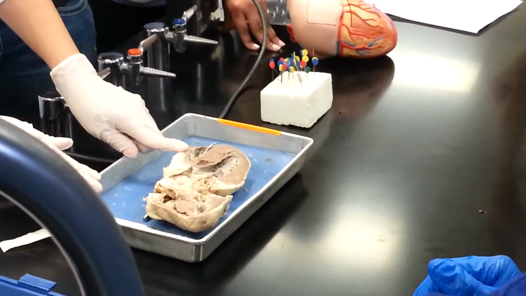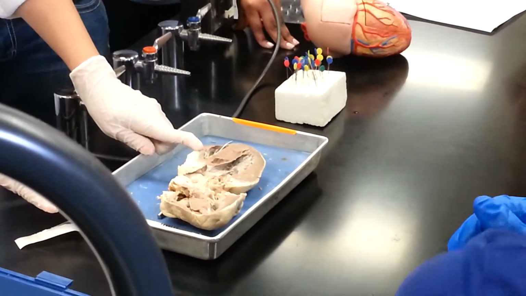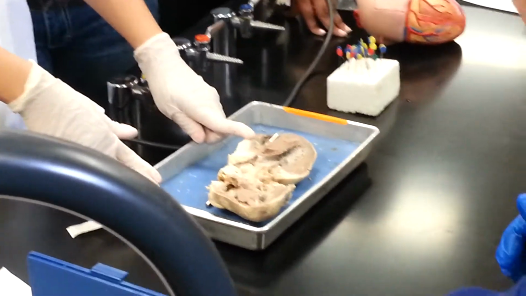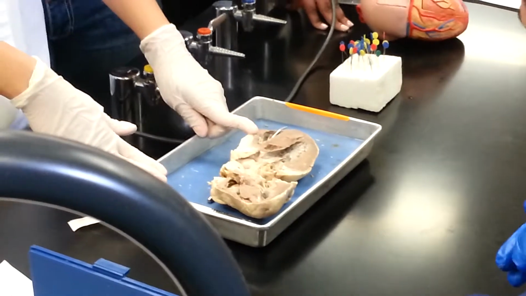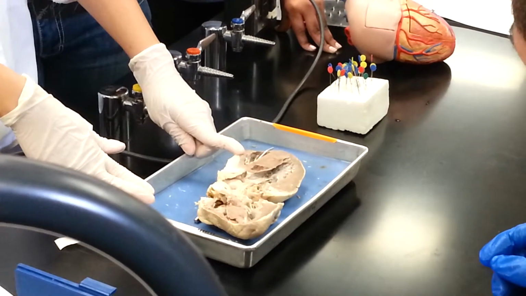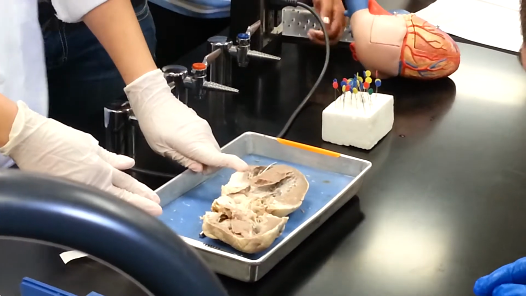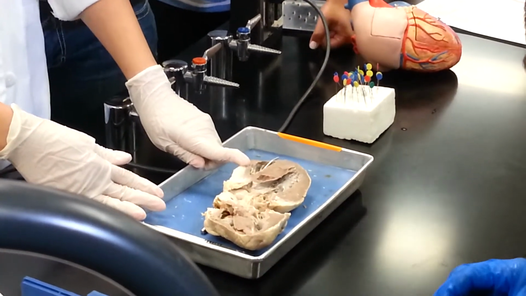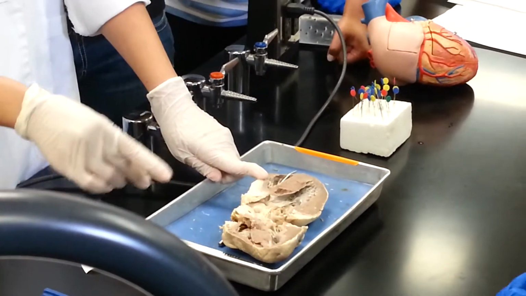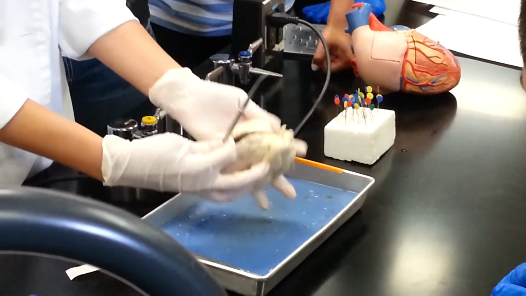what valve is it going through? The pulmonary semilunar valve. Nice. And so then it's going through what vessel? Pulmonary trunk, also known as pulmonary artery, either or. Okay, at this point, is it oxygenated or deoxygenated blood? Deoxygenated still. It's still making its way towards the lungs. All right, another sample question.